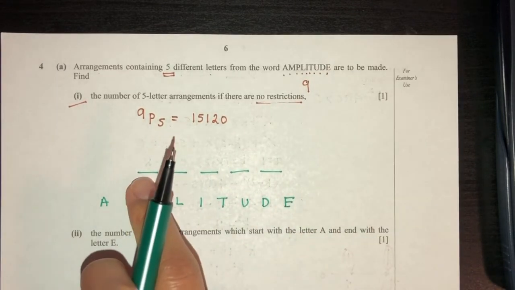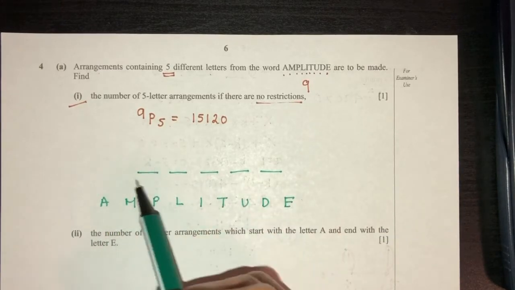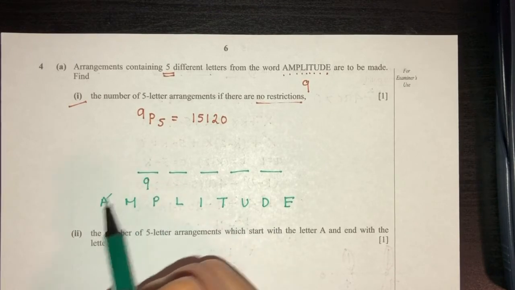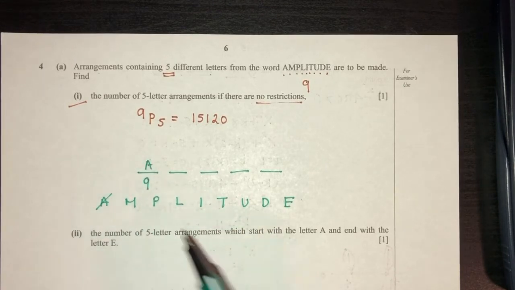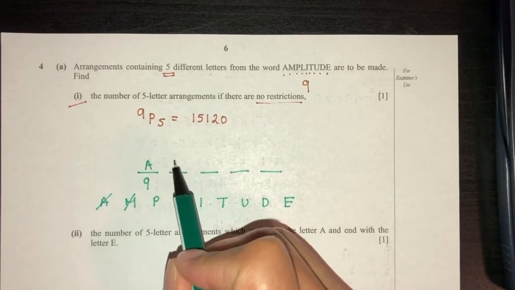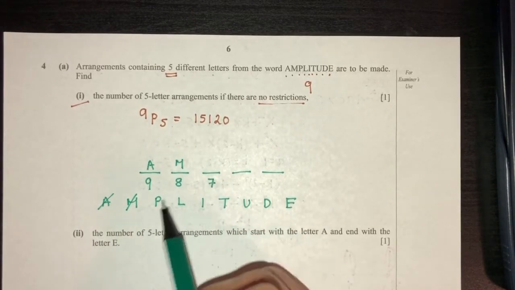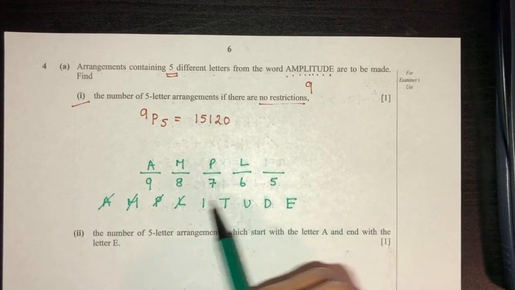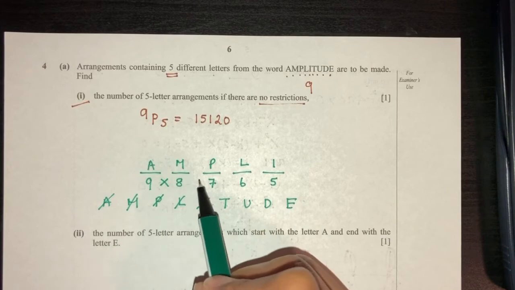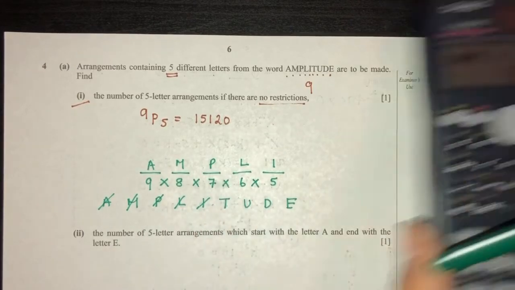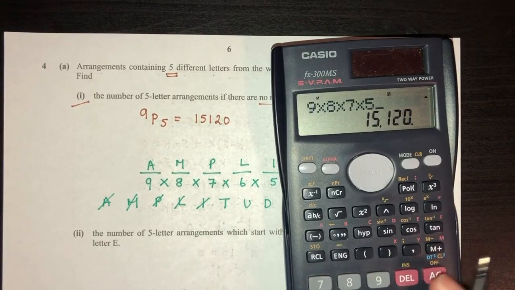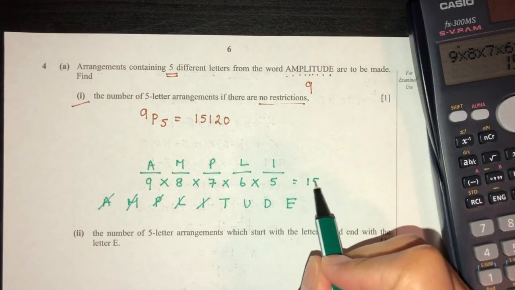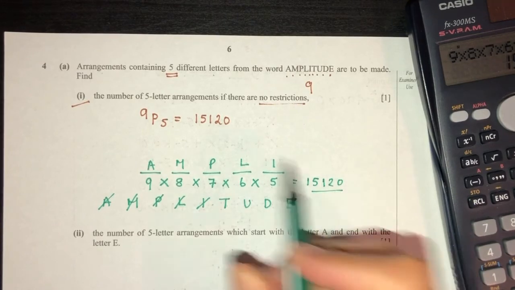For the first place, we can choose any letter. So we have 9 options. Let's say we choose A. Now for this one we have 8 options. Let's say we choose M. For this one we have 7 options. Let's say we choose P. And 6, let's say we choose L. And 5, let's say we choose I. Now it'll be this times this times this times this times this: 9 times 8 times 7 times 6 times 5. That should be the same value. So these are 2 ways of doing the same question. That should give you the same answer.